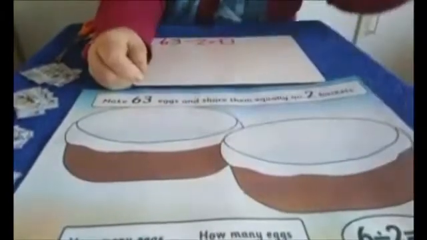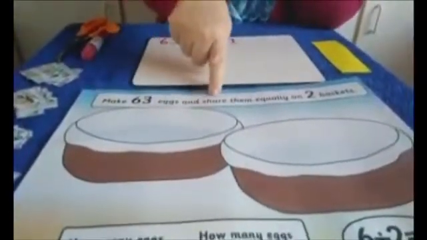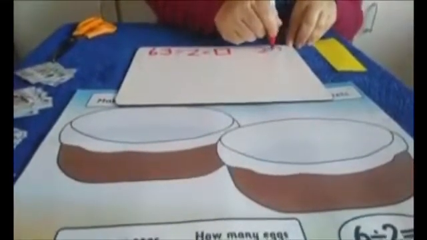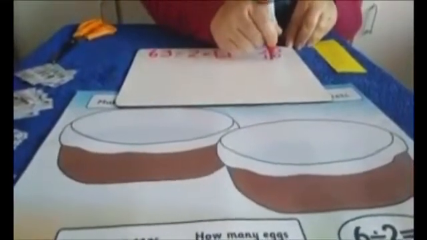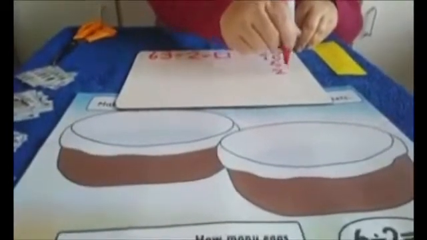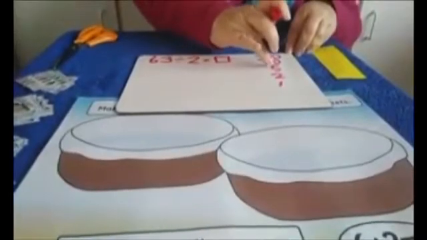Okay, we're going to do another difficult one. Make 63 eggs and share them equally on 2 baskets. What did I say grade 3s are always going to do now? We're always going to write 20, 10, 5, 2, and 1. There we can see it's a 5.